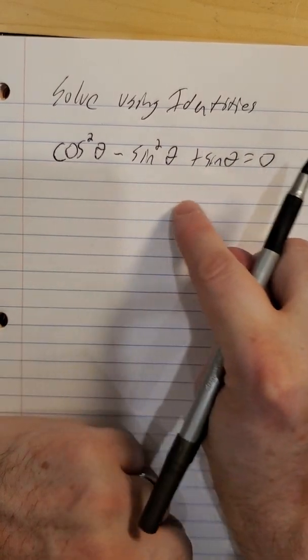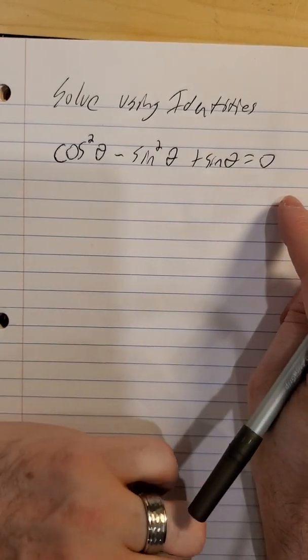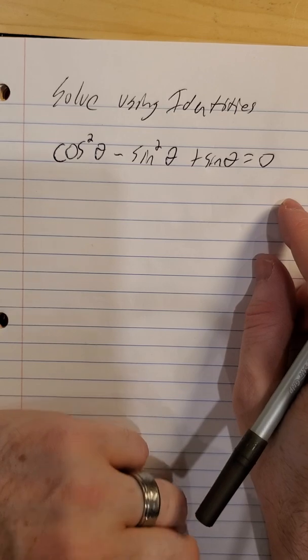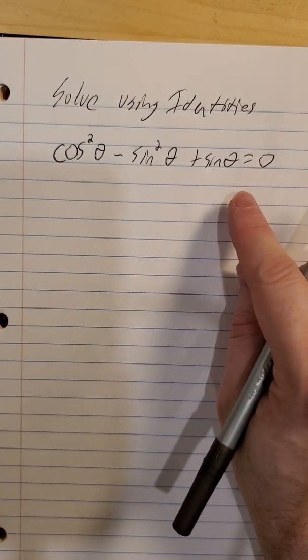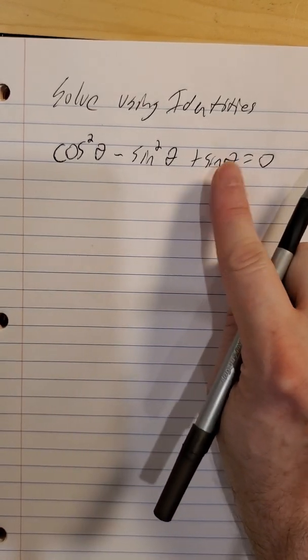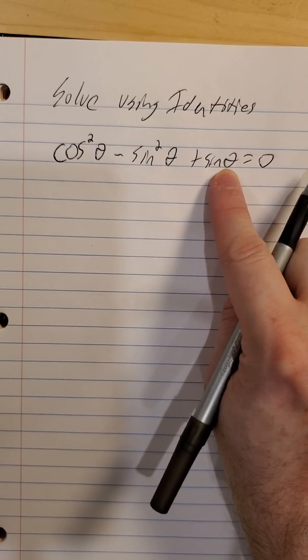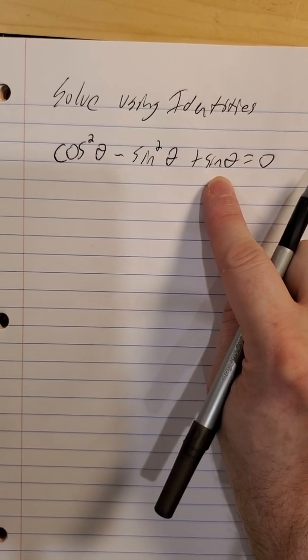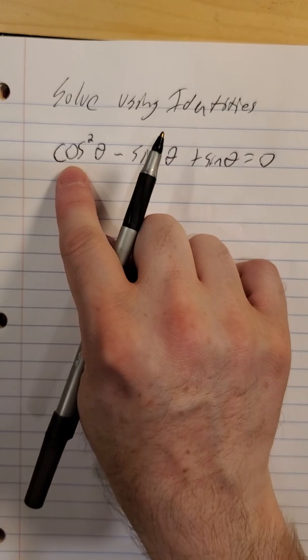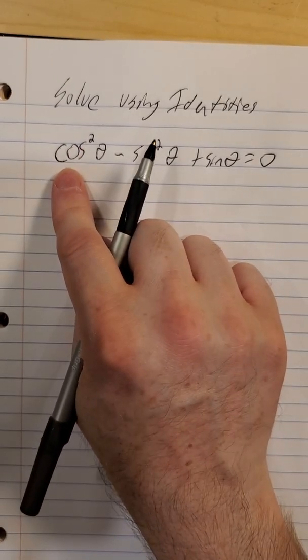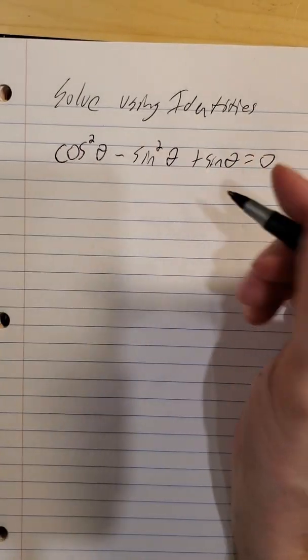So we have cosine squared minus sine squared plus sine theta equals 0. Well, I notice here that my sine by itself, my first power, is written in terms of sine. I've got a sine squared here. Let's try to rewrite this guy in terms of sine as well then.